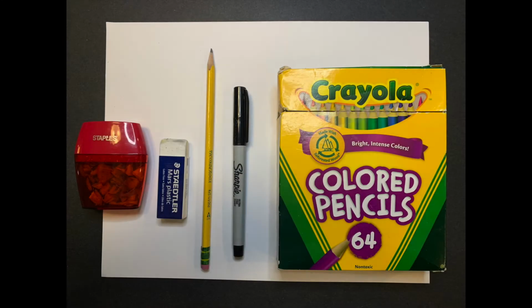of view. Let's begin. For today's project, you will be needing a blank sheet of paper, a pencil, black marker, a good eraser, pencil sharpener, and coloring utensils of your choice. Here I used colored pencils.